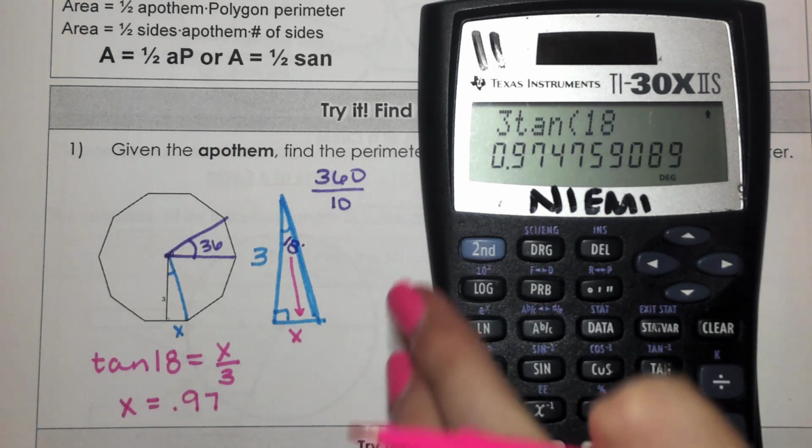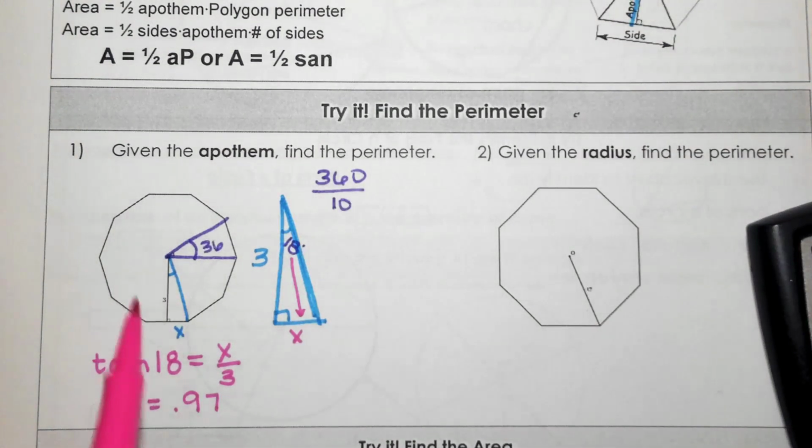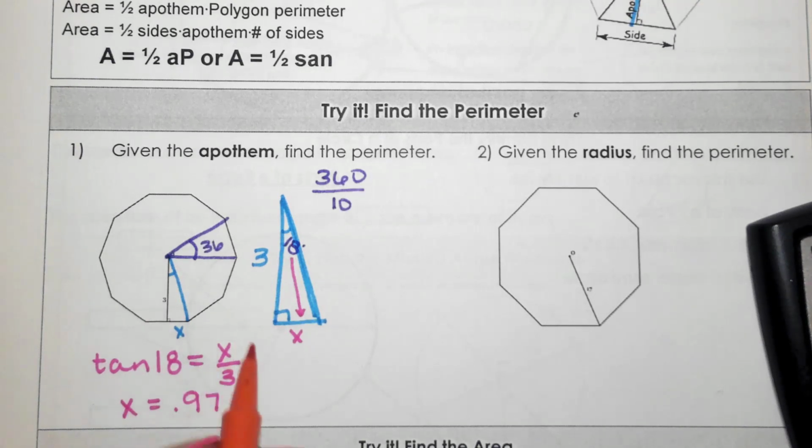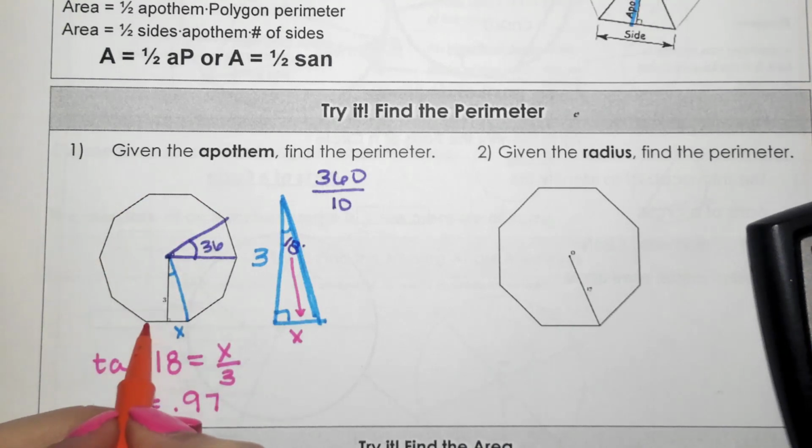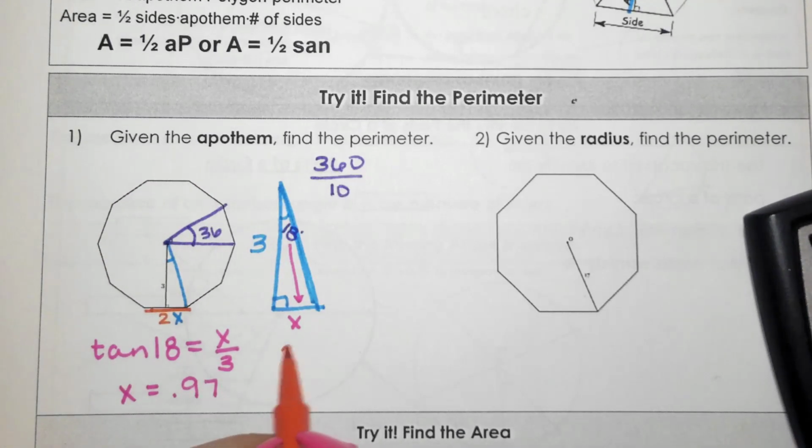And then we need to double it because we only found half of this side. So let's see if I can find another color. So this whole side is 2x. So 2 times 0.97 gives us what?